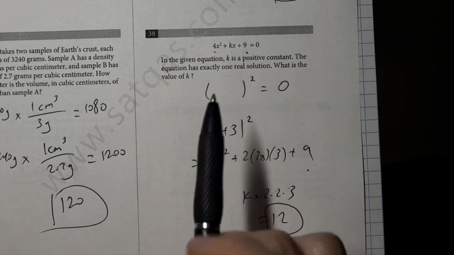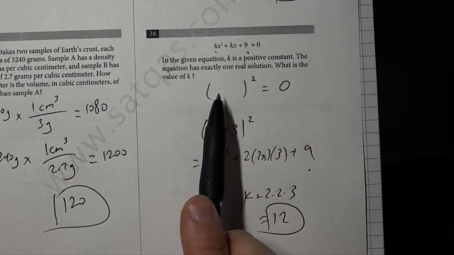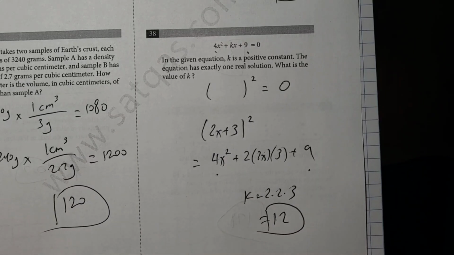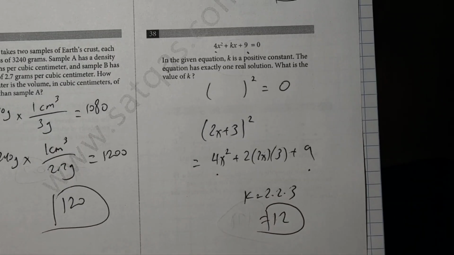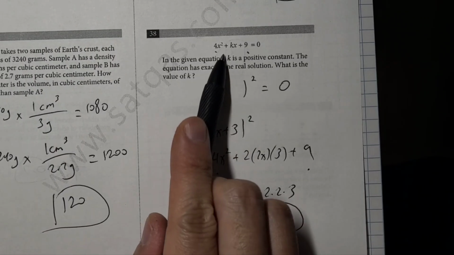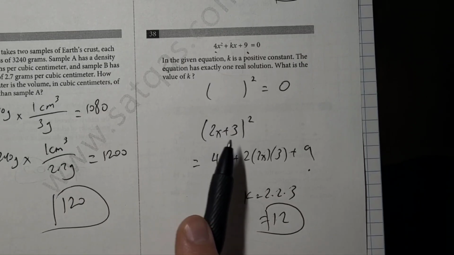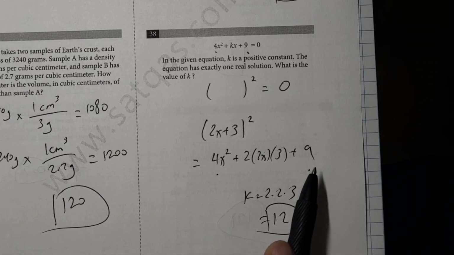If it's only one solution, it has to be in factored form. It's the same factor times the same factor. So another way to write it is one factor squared. It has a multiplicity of 2. So we can use that simple square formula, like (a plus b) squared is a squared plus 2ab plus b squared. That's what I did right there.